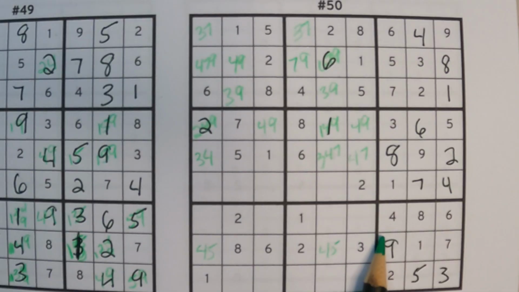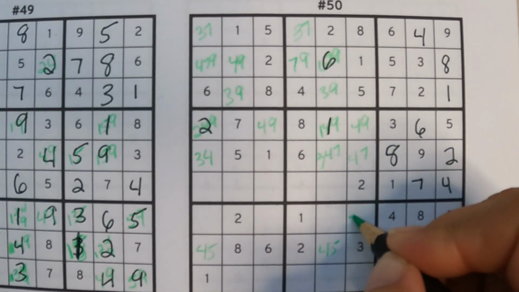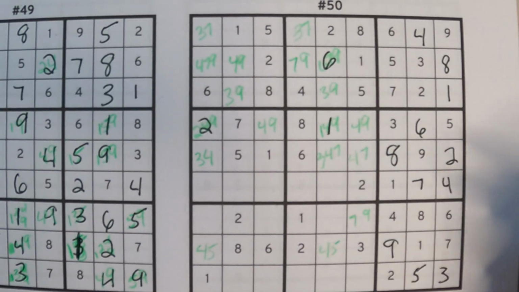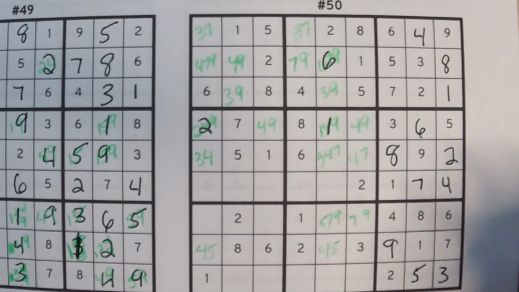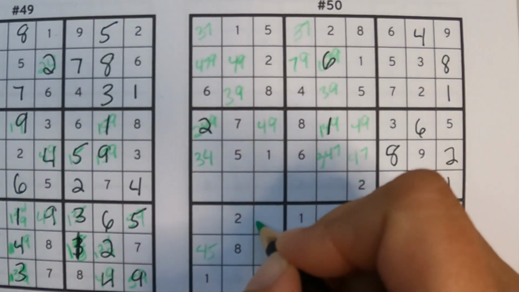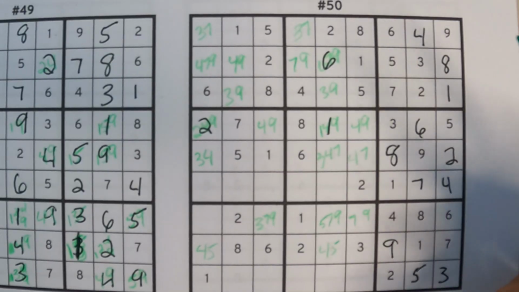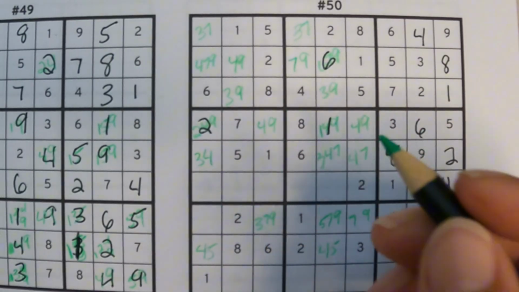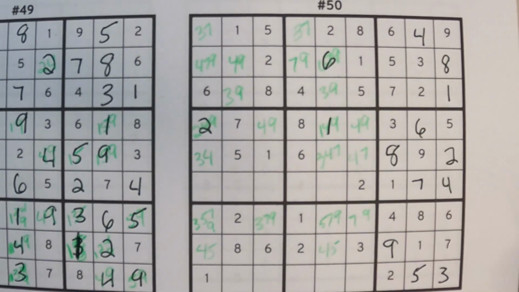For this row, we're missing 3, 5, 7, and 9. We've got 3 and 5 here, so 7, 9. 3 here, so 5, 7, 9. 5 here, so 3, 7, 9. And no help here, 3, 5, 7, 9.